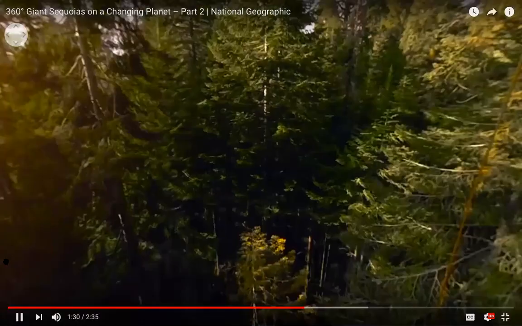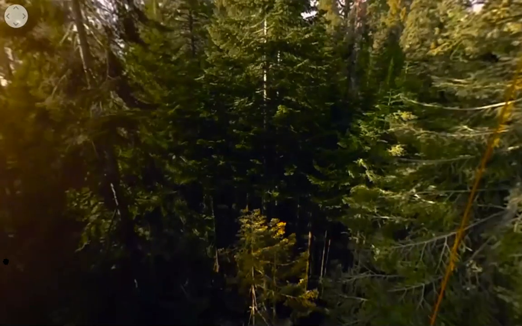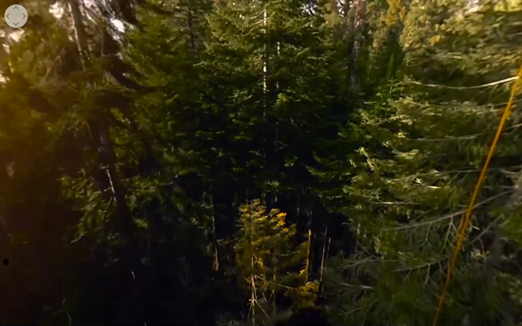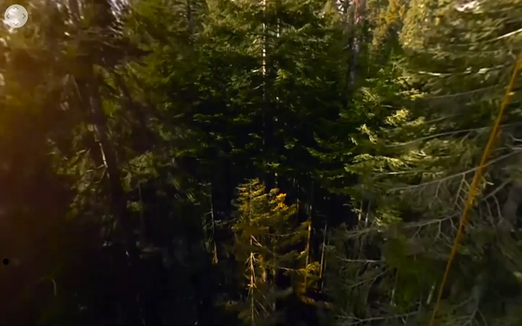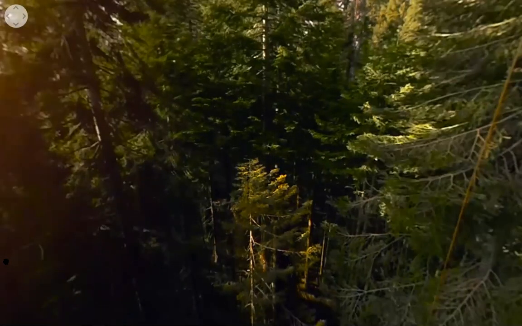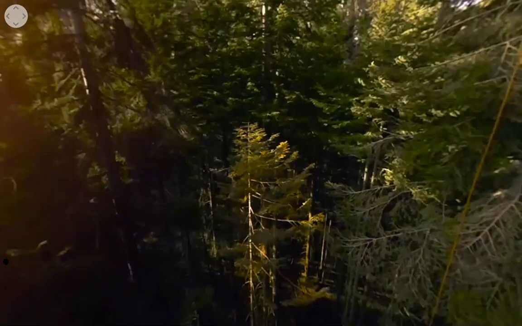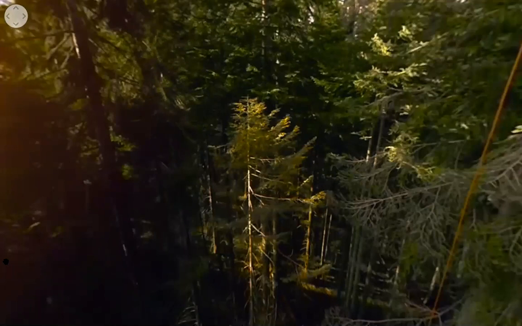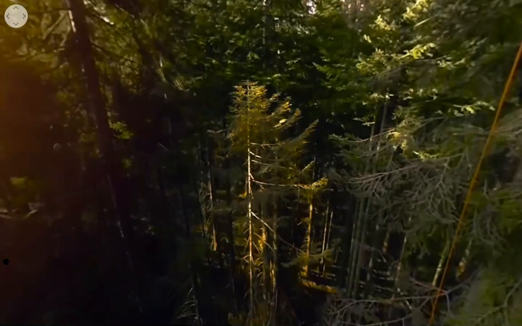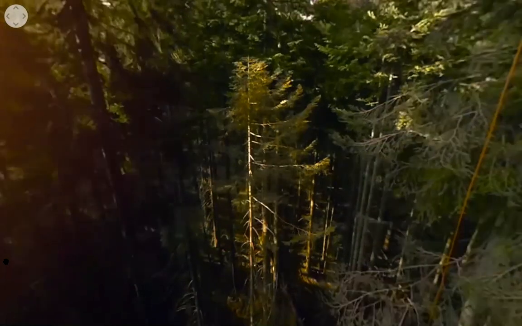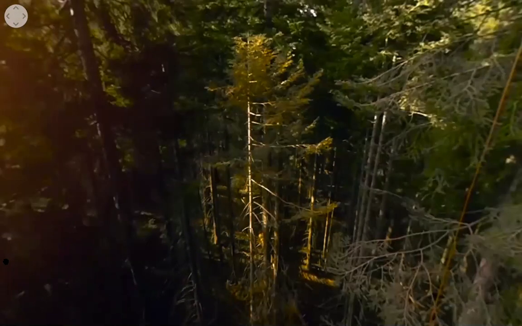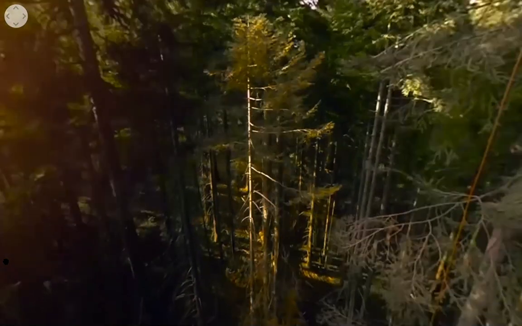It just may get too hot and dry for them. The rate that temperature is increasing on the planet is unlike anything that these trees have experienced in the past. And as tough and resilient as these trees are, every organism has a limit and a threshold beyond which they can't survive. And if they're not able to continue to grow, then we're going to lose that irreplaceable forest that we love so much.